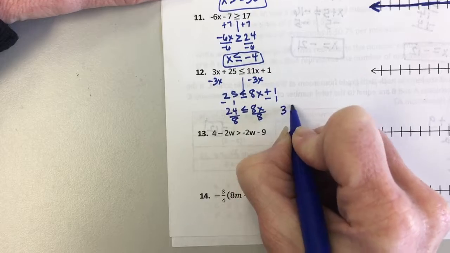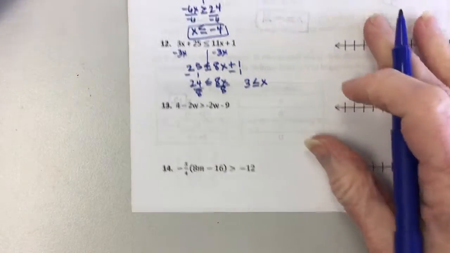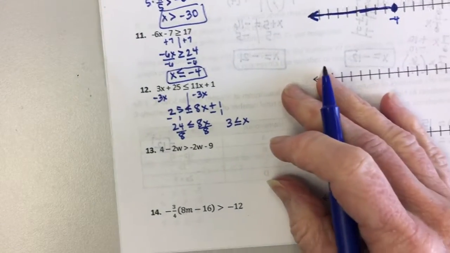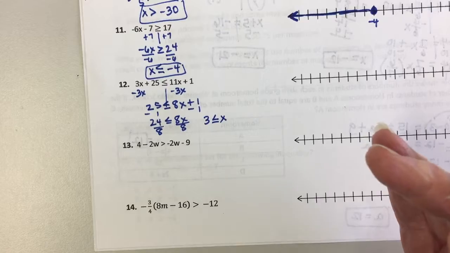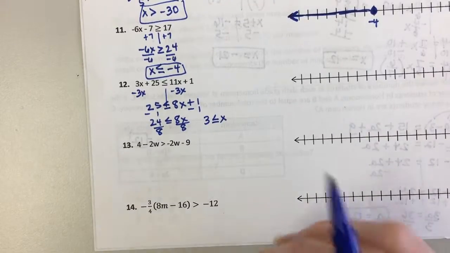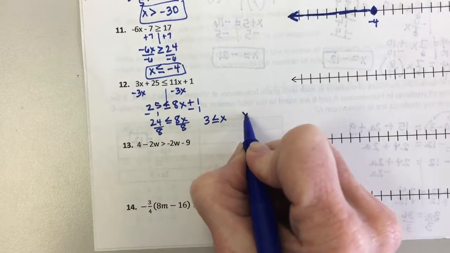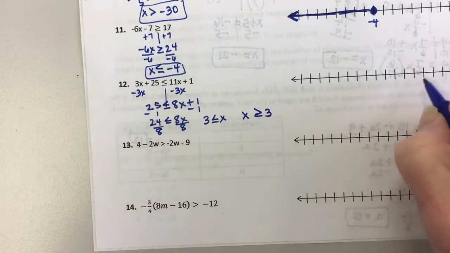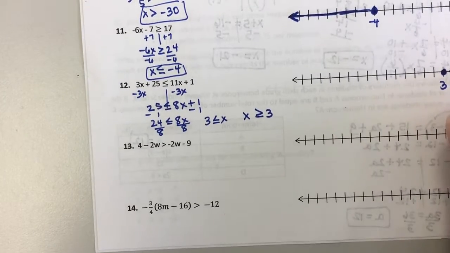So now I have 3 less than or equal to x, which is the correct answer, but it's a little harder to graph. So I'm going to go ahead and switch it. This is the only time where it's maybe not even better, just easier to have the variable on the left side. But when I flip it, I have to switch everything. So this becomes x greater than or equal to 3. So then when I graph it, it's going to be a closed circle at 3 to the right.